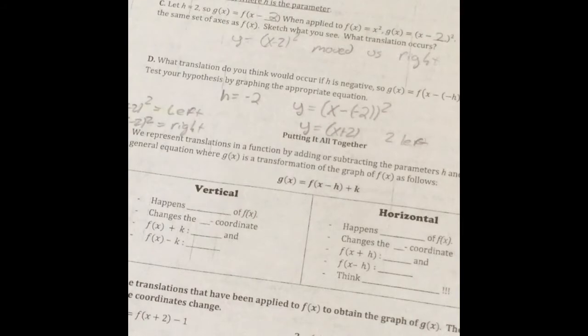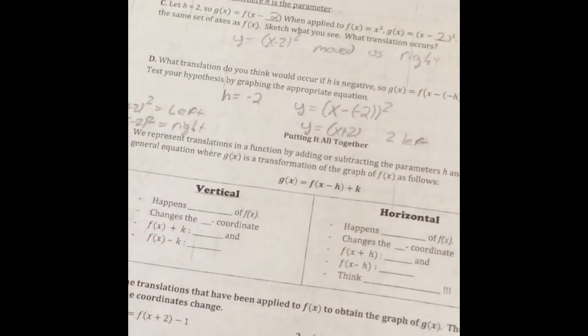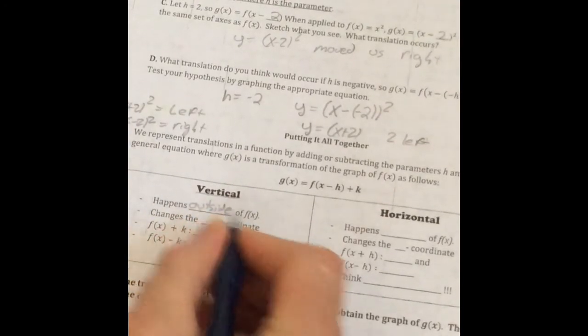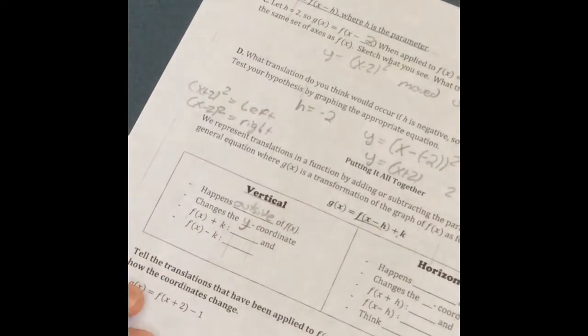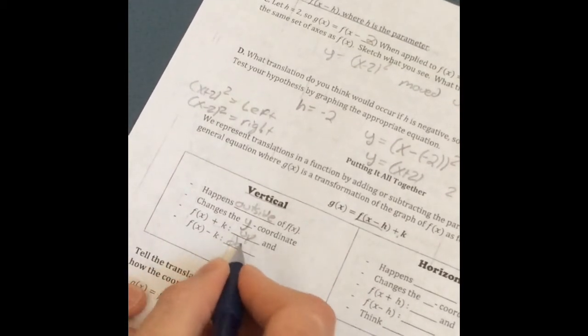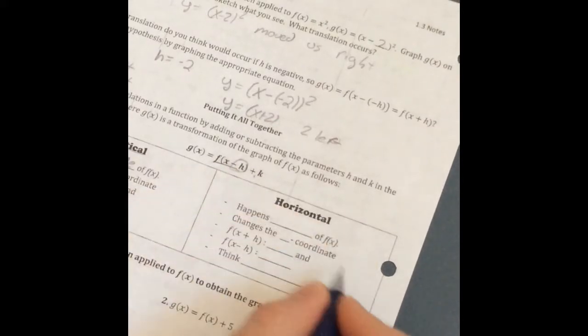I'm going to come down here, and the vertical shift happened outside the function. That means it changes the y coordinates. When we had a plus k, it went up. When a minus k, it went down. Coming over here, this horizontal shift happened inside the function. It was at h.